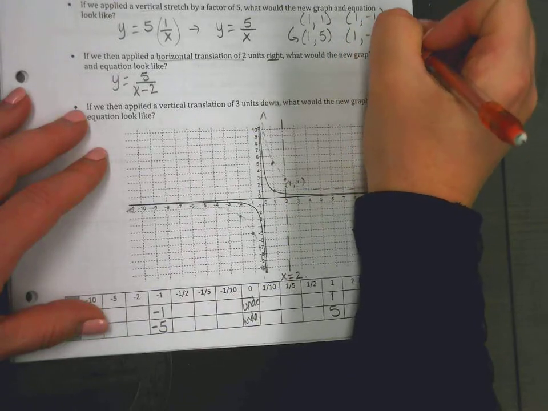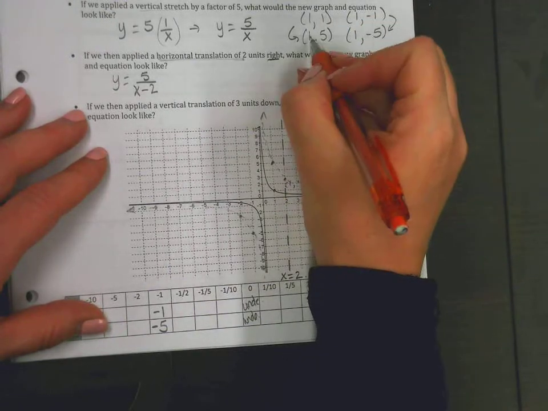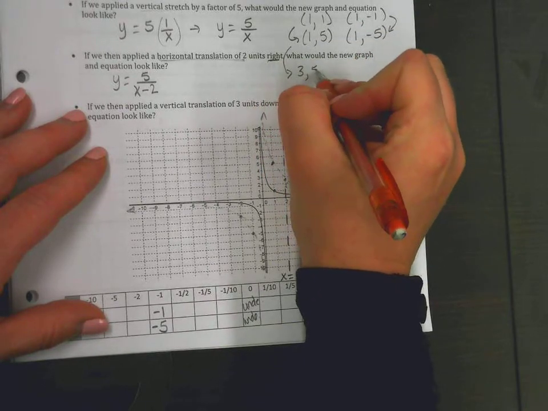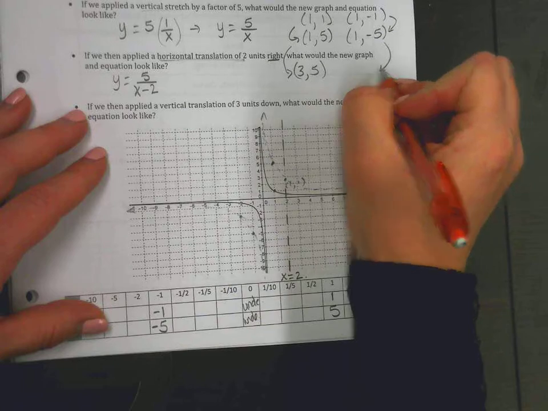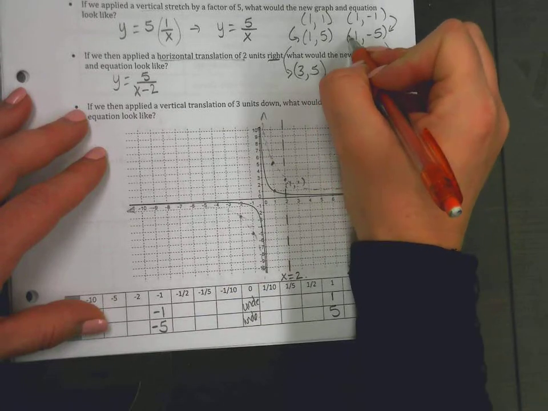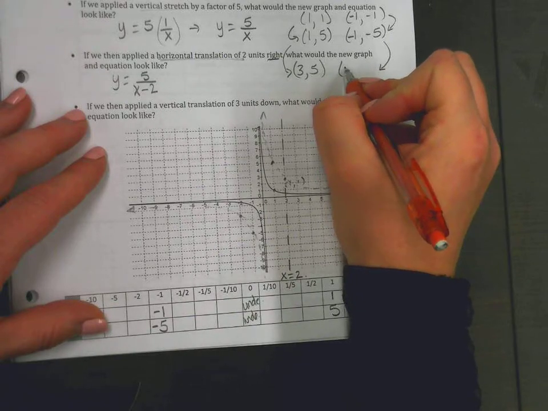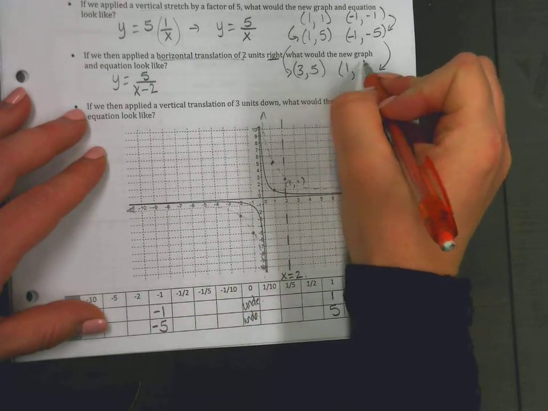Oh, sorry, this should be -1, and +1, -5. Right? Because we're moving everything 2 units to the right. Okay? So I'm not going to draw my final sketch yet. I'm going to apply this one last transformation.